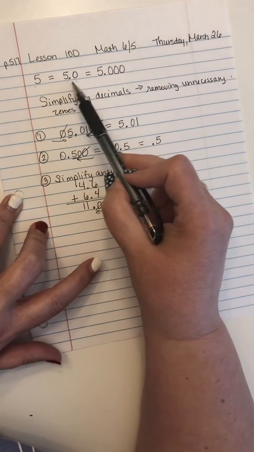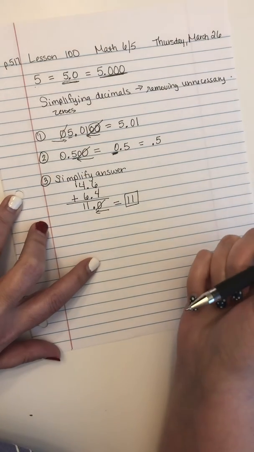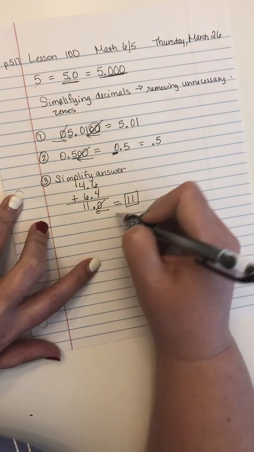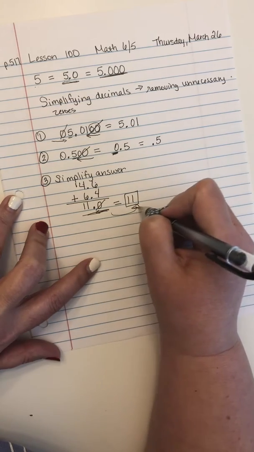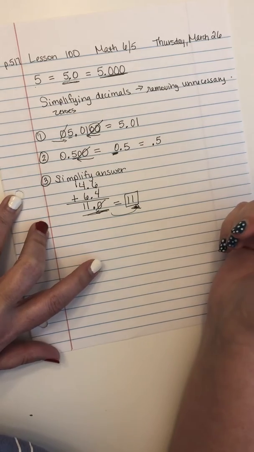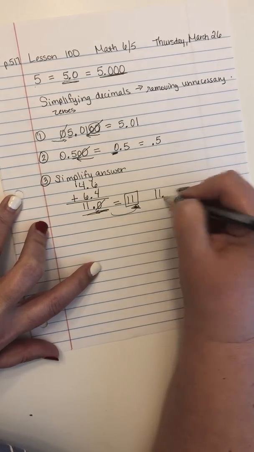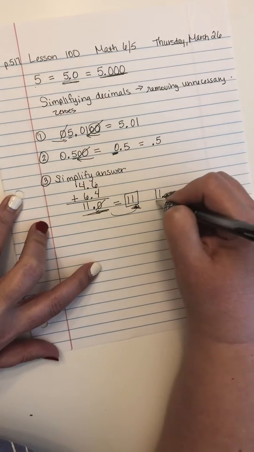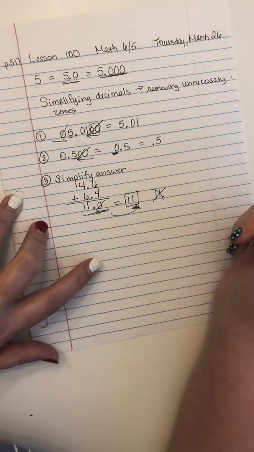So in the same way that we have added when we started out, at least on lesson 99 and some of the other lessons we've done, we have added in those zeros in the past. This lesson is going to want us to simplify and take it to its simplest decimal form and get rid of those unnecessary zeros. And when we have a whole number like this, we don't even have to write the decimal. It's understood that that decimal's there. So you don't even have to write that. You can just write 11.